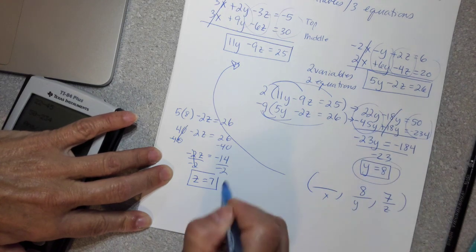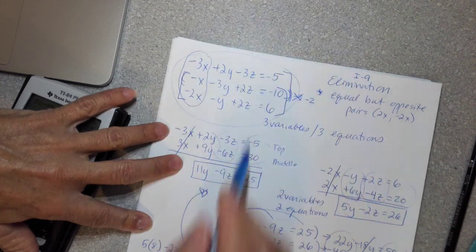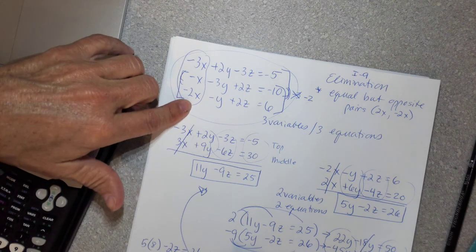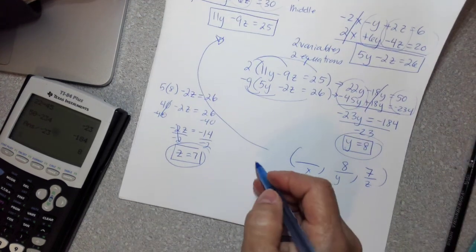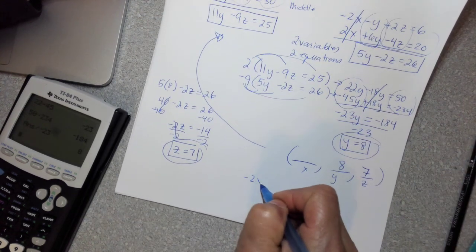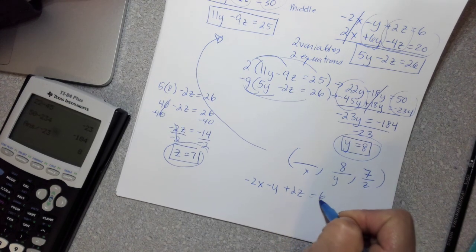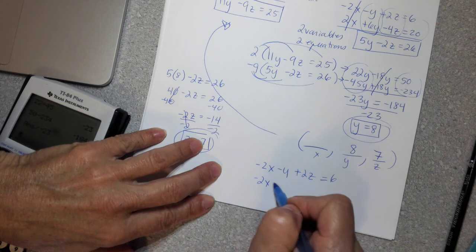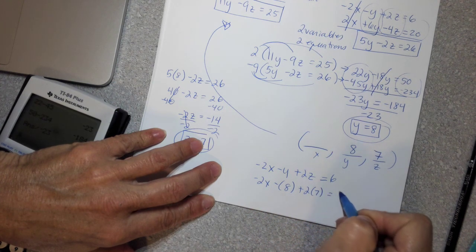Now I know 2 of my 3 pieces, so I go all the way back to the top, and I'm going to use one of these to find my x. I like to plug in the one that looks easiest to use, so I'd probably grab the bottom one. It doesn't matter really, but I would take that. I'm going to go down here where I have some room. My negative 2x minus y plus 2z equals 6, and I'm going to put in the 2 things that I know. I know that y is 8 and that z is 7.